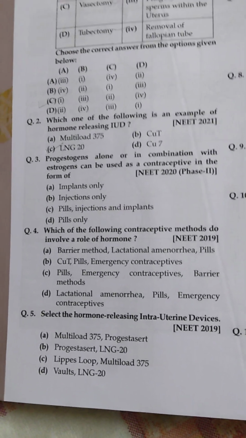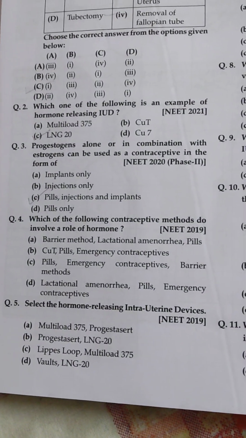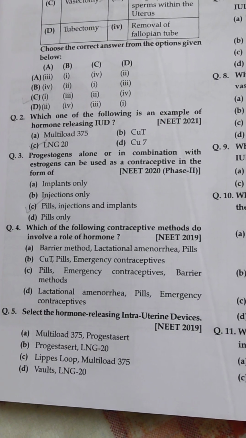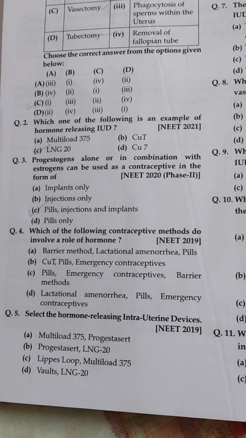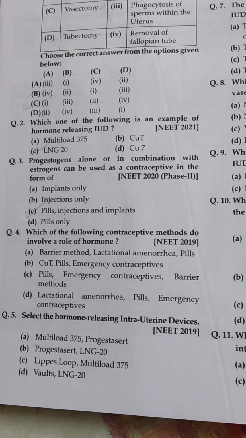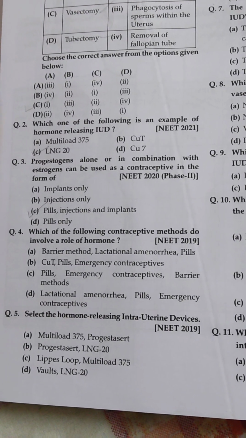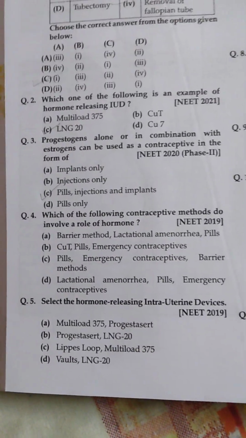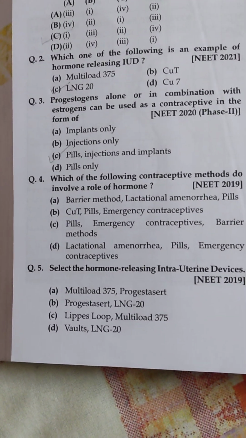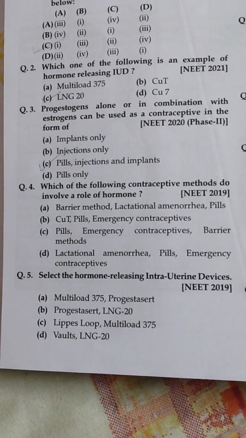Nowadays implants are very common, not among Indians, but we can see in most of the foreign countries they are implanting the contraceptive. That's not a medicine, that's a kind of device. Most probably you have to undergo a surgical method for this. Okay, now next we are moving on to number 4. Which of the following contraceptive methods do involve a role of hormone?